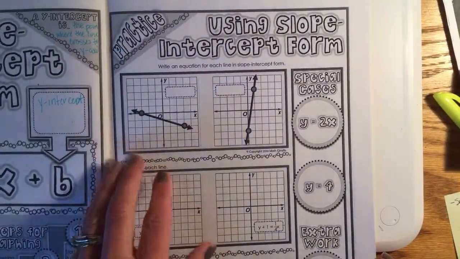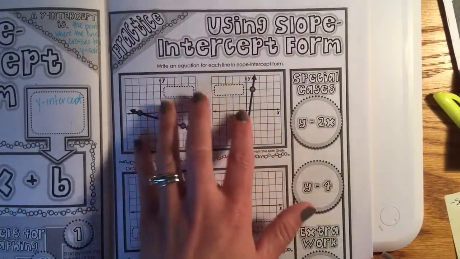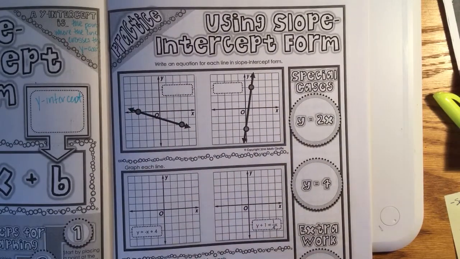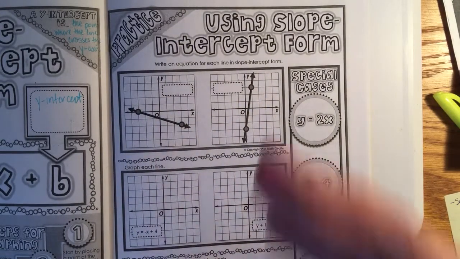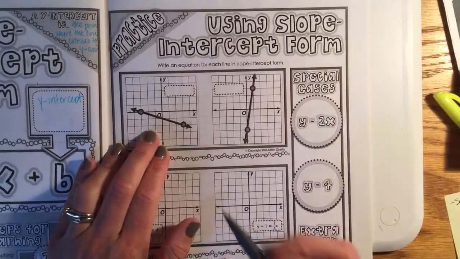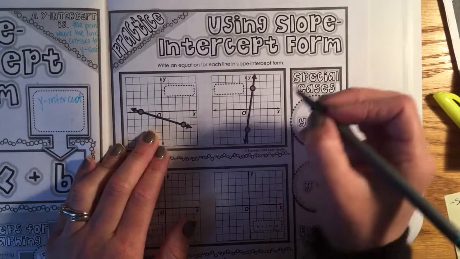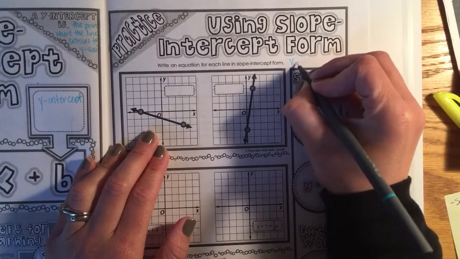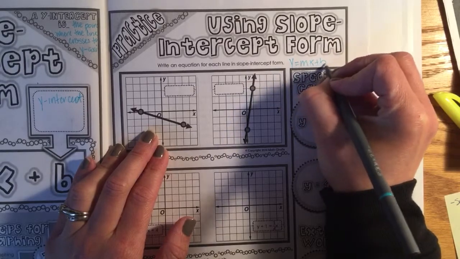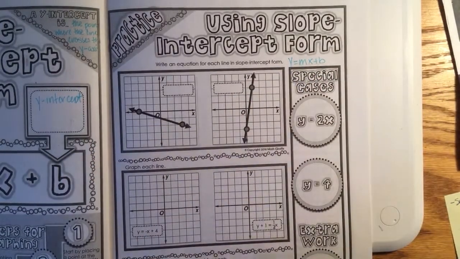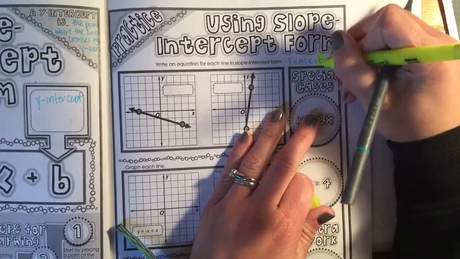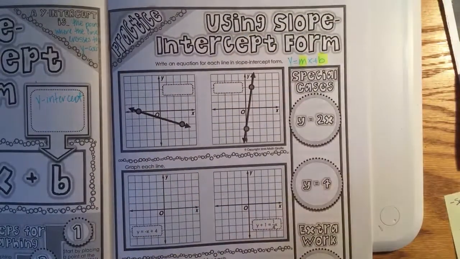That is much easier than having to put a whole bunch of points into a table. Okay, so we're going to do a little bit of practice. The first one's here. It says write an equation for them in slope-intercept form. So now we're going to work it backwards. Okay, so in order to write the equation, remember our equation is y equals mx plus b. We have to figure out, well, what is the b and what is the m? So that's what we're looking for.